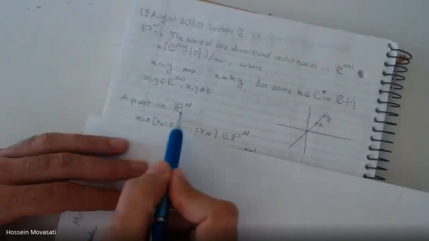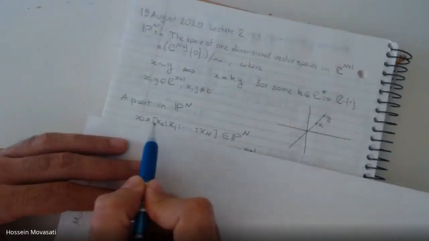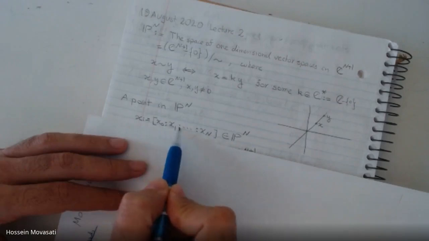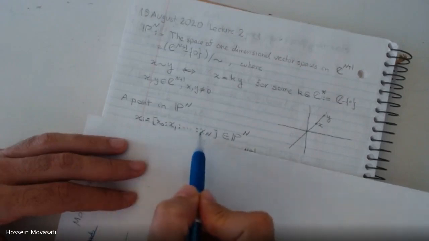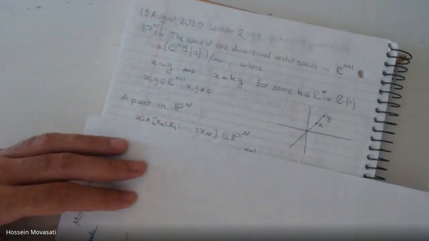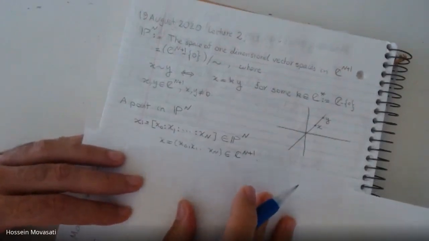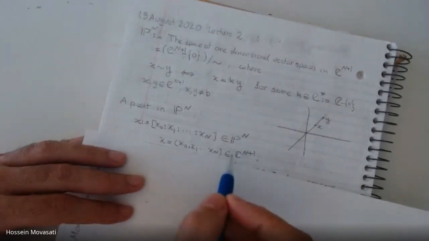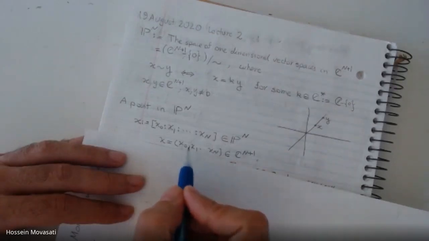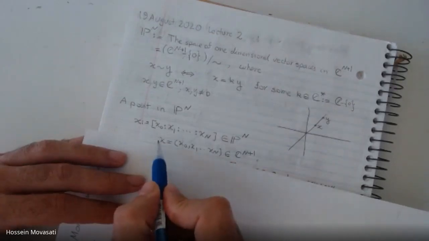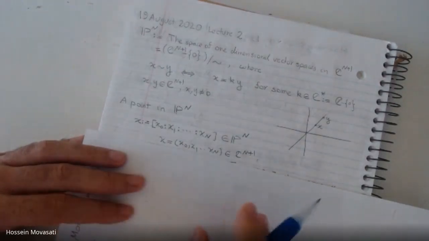A point in Pn we will denote by x0 : x1 : ... : xn. I will also use the same x for points in C^(n+1), just for simplicity.